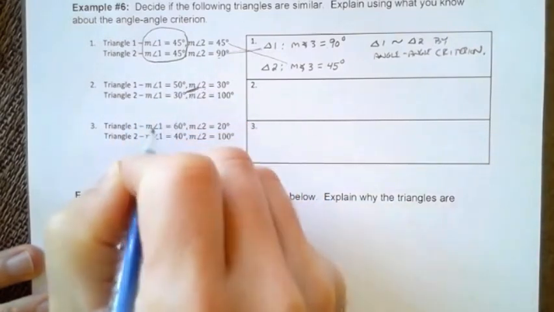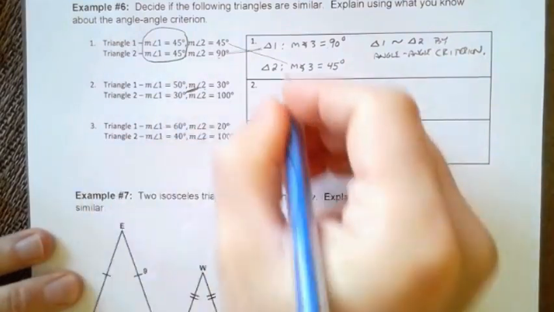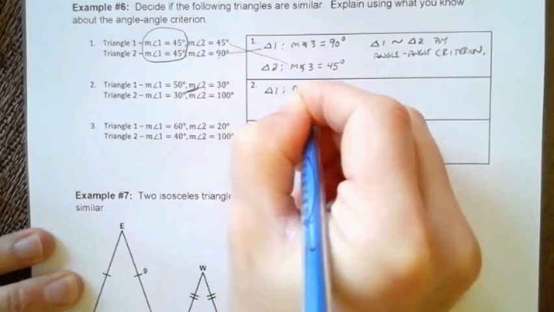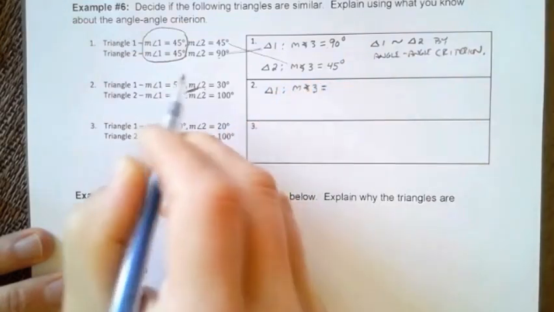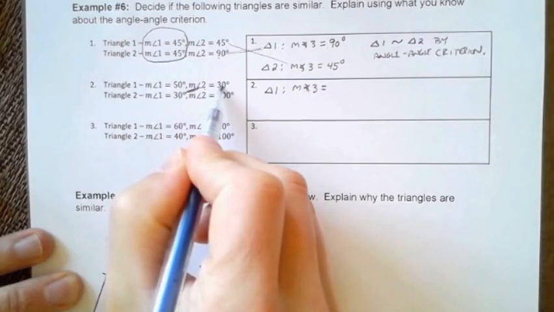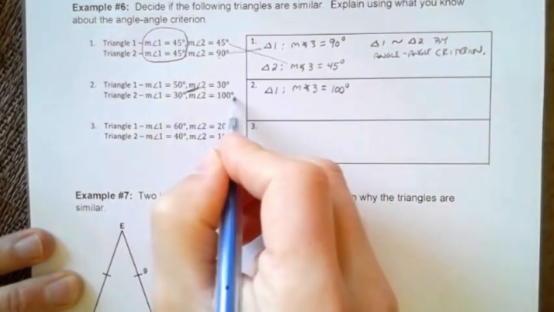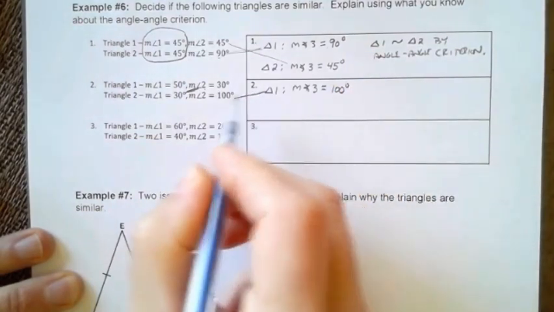pair of congruent angles? So triangle one this time, what is the measure of angle three? Well, 50 plus 30 is 80, and all three angles have to add up to 180, so angle three must be 100 degrees. And there it is. I found a second pair of angles that are congruent to each other.